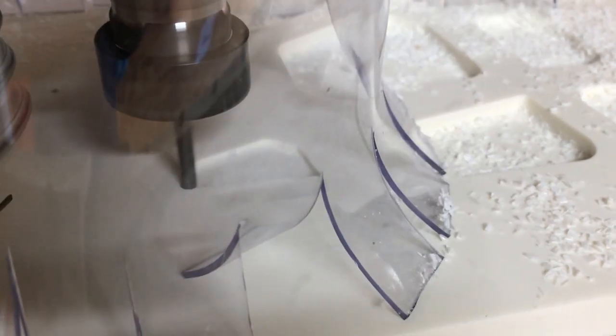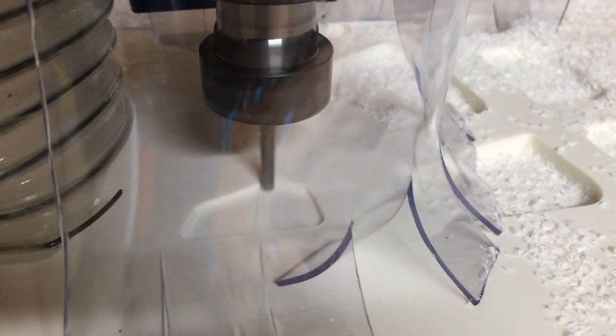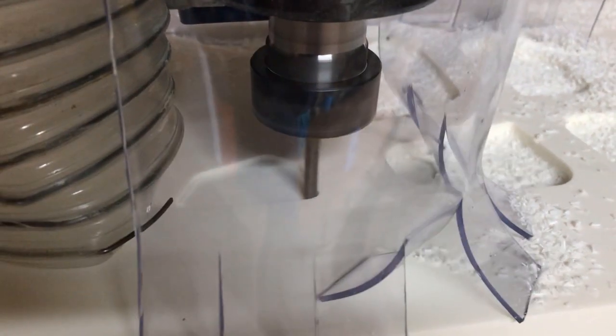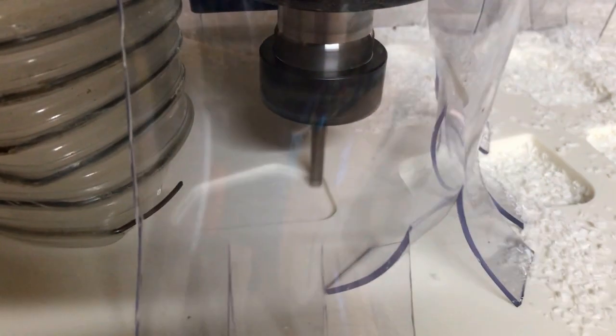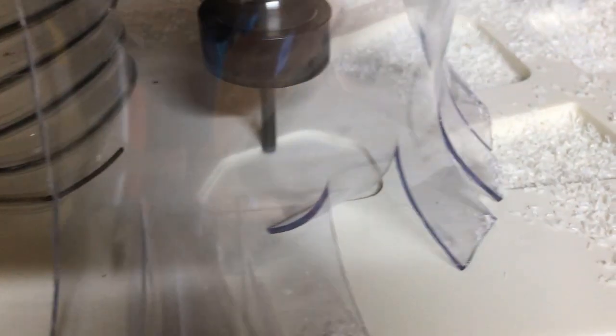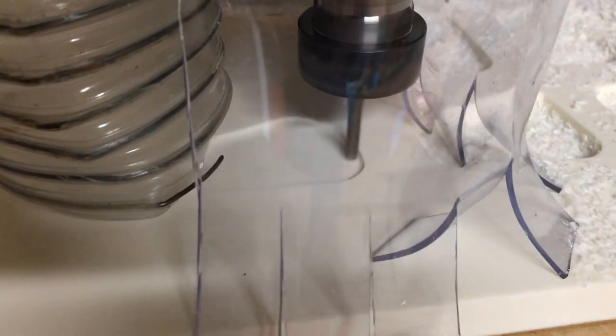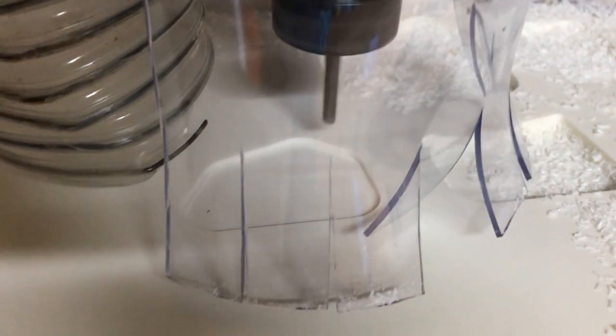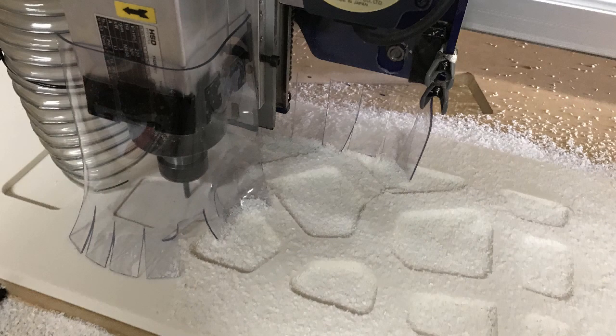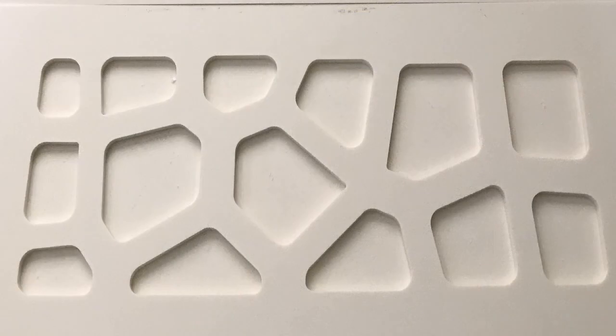Offset spiral. Really fast, really smooth. And the machine barely stops. So the tool is always moving. There it goes for the second and the third. And this is the final result.